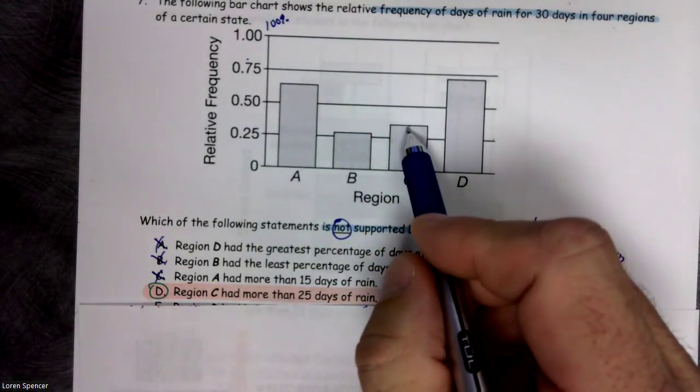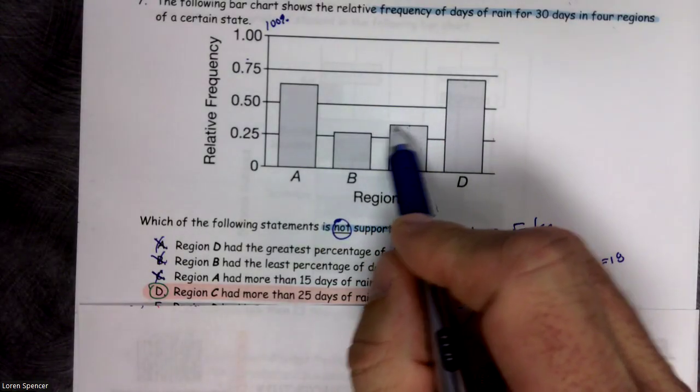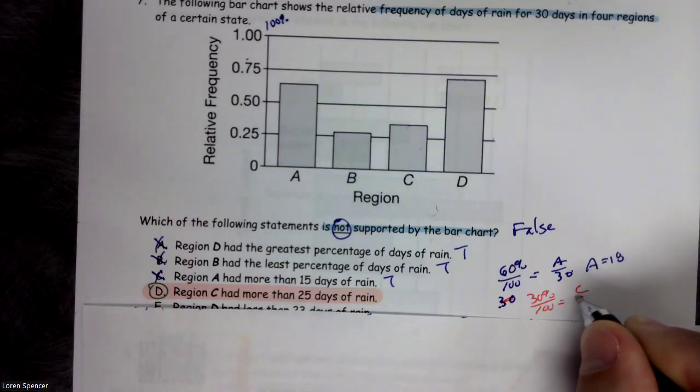Region C had more than 25 days. Well, region C, maybe that's 30%. So let's put 30%. Let's use a different color. 30% over 100% equals C over the 30 days.